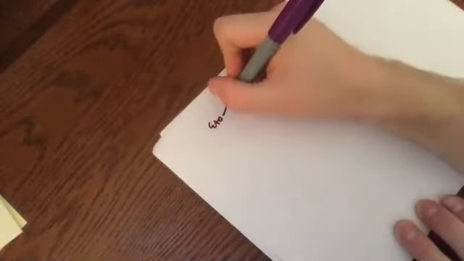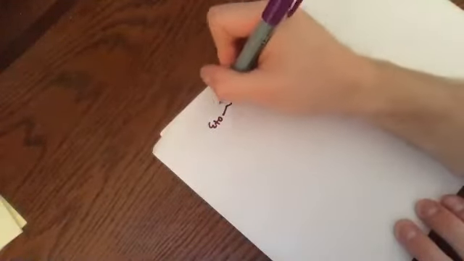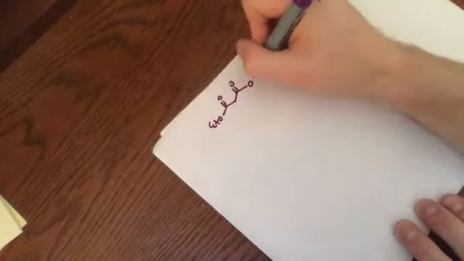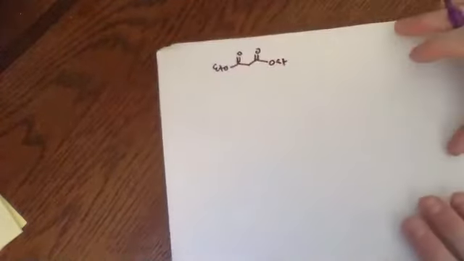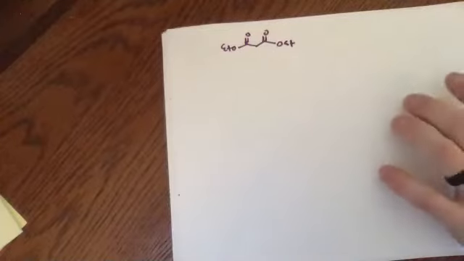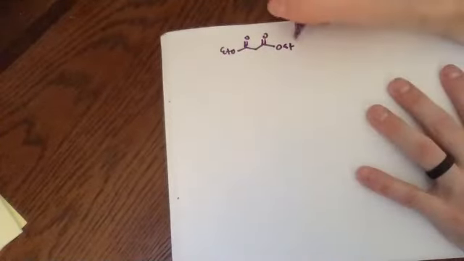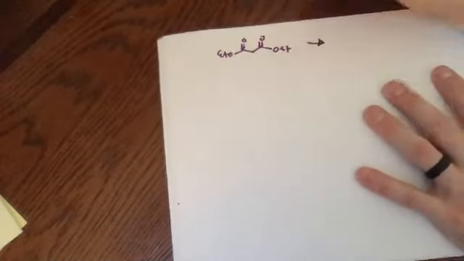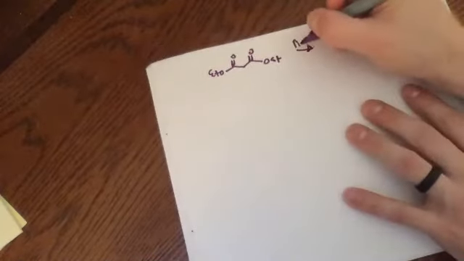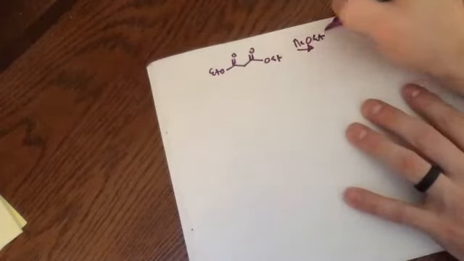So the way this malonic acid synthesis works is we're going to start with diethyl malonate, which looks like this here. If we add in our normal base, so these are ethyls, we're going to use sodium ethoxide.